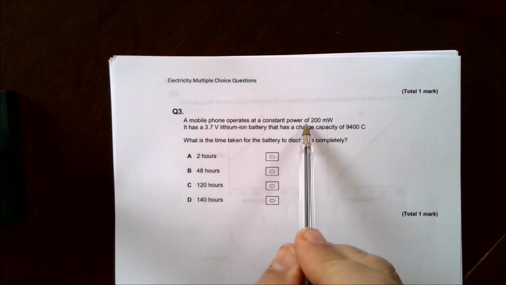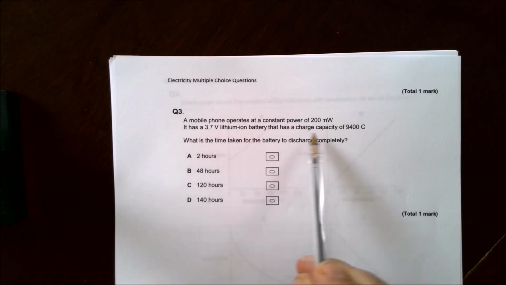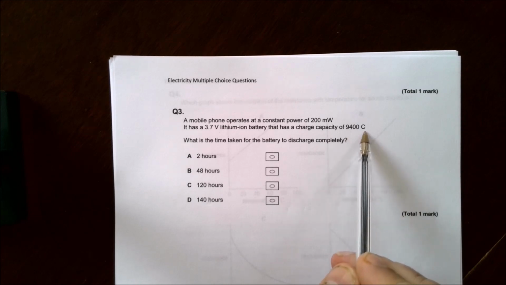Okay, question 3. So a mobile phone operates at a constant power of 200 milliwatts, with a 3.7 volt battery, which has a charge capacity of 9,400 coulombs.